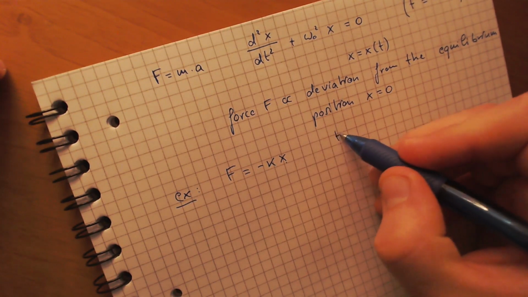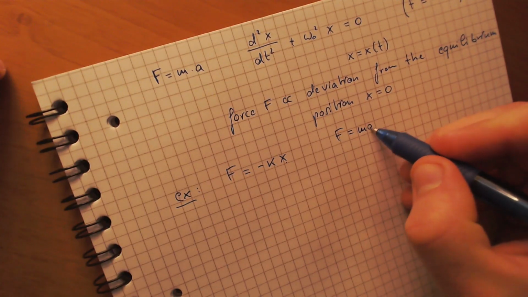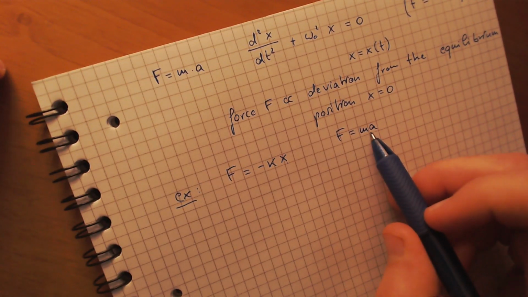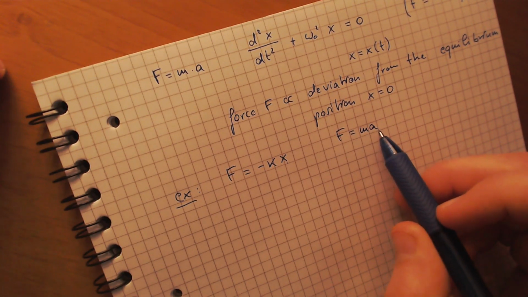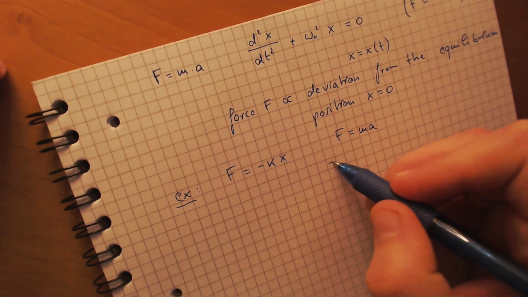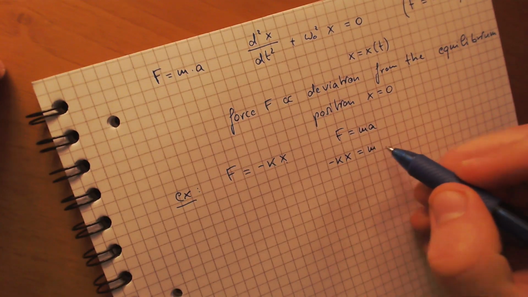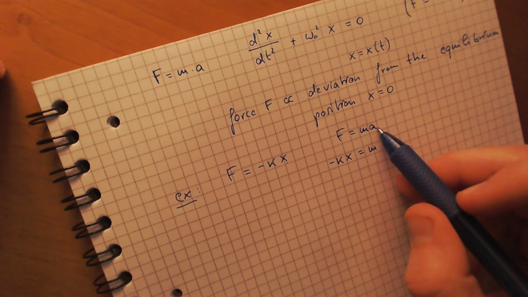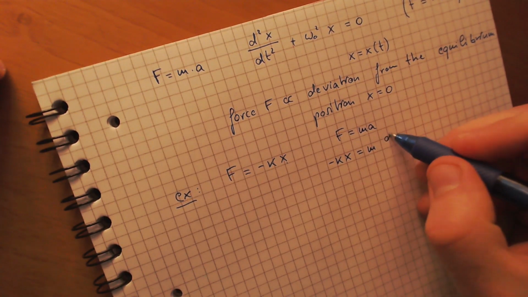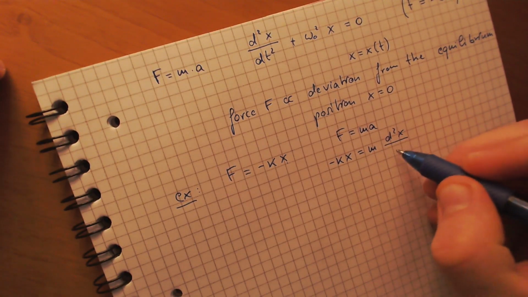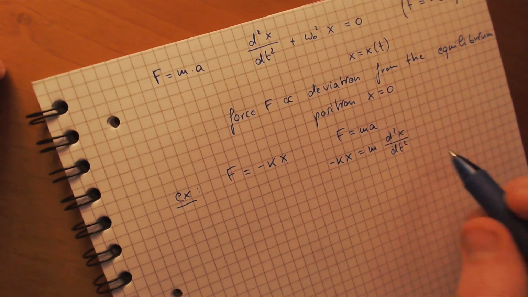We know that F is equal to m times a, and in this case we have minus k times x equal to m times a, and a, as I said, can be written as the second order derivative of the position with respect to time.